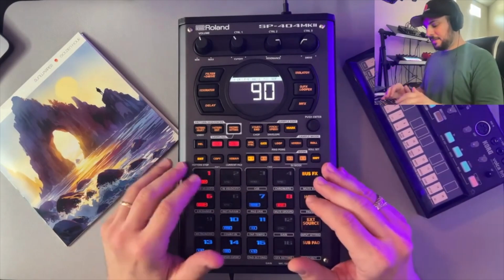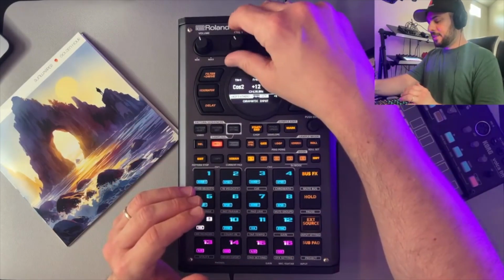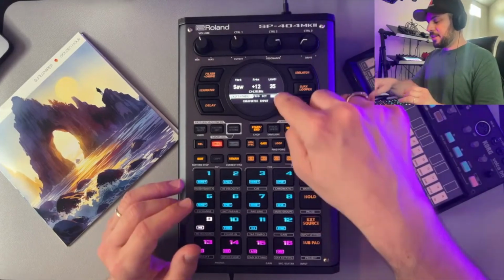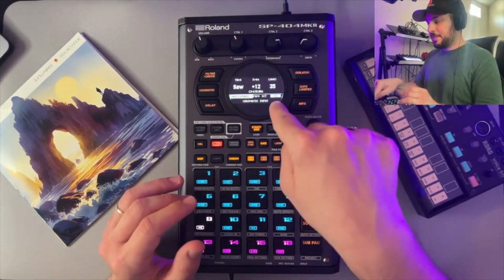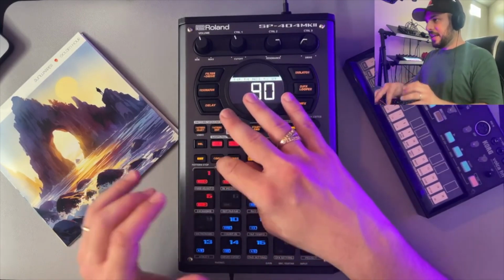I want a lead. We're going to stick with that, I think, and then I'm going to make a lead. I think we'll do a saw. I love saw waves, so we're going to go up to 3, and let's put it here. And now we've got that octave sine wave, so that can add something interesting.